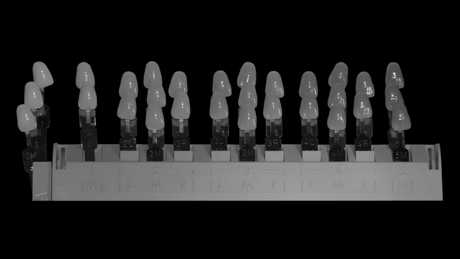Now if you reference back to the 3D shade guide, the 3D shade guide actually is oriented by value. So what I mean by that is if you look at that bleach shade guide that I referenced on the far left side, the bleach shade guide is an OM shade, or OM1, OM2, OM3. All of those shade guides are the same amount of gray. You cannot tell the difference between them.